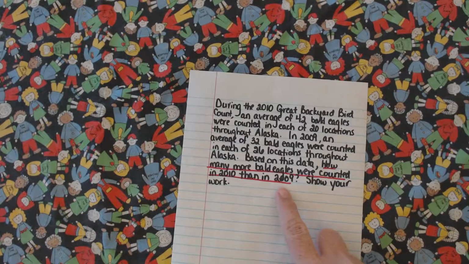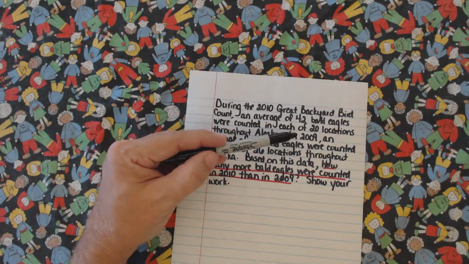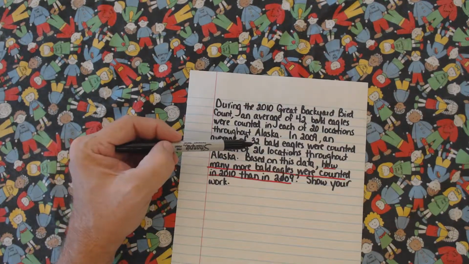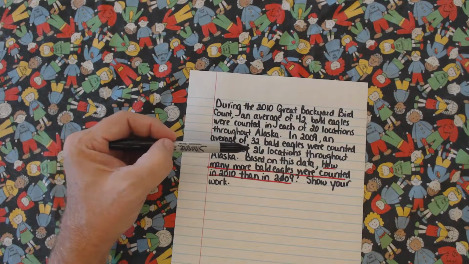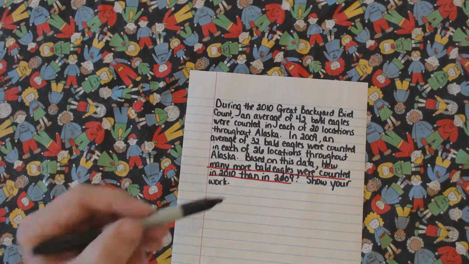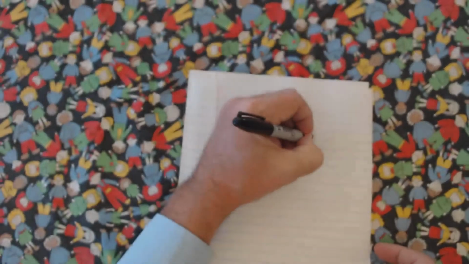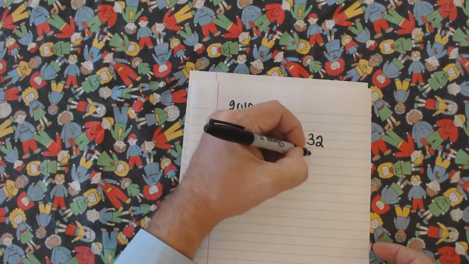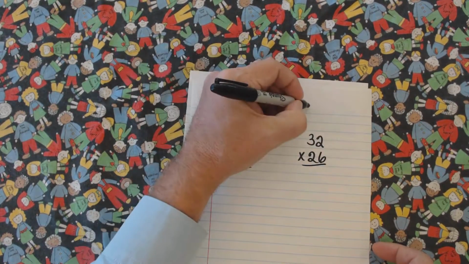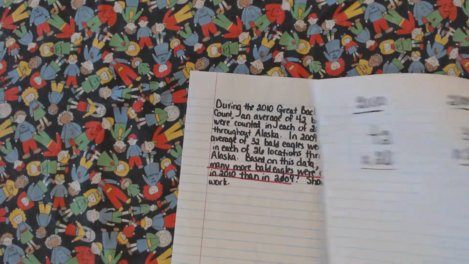Likewise, we need to know how many bald eagles were counted in 2009. Coming back to our problem, it says in 2009, an average of 32 bald eagles were counted in each of 26 locations. Again, we do not have a grand total. We're going to have to calculate that. So that would be 32 times 26. So we're going to need to solve that problem. And that'll tell us how many bald eagles were counted in 2009.